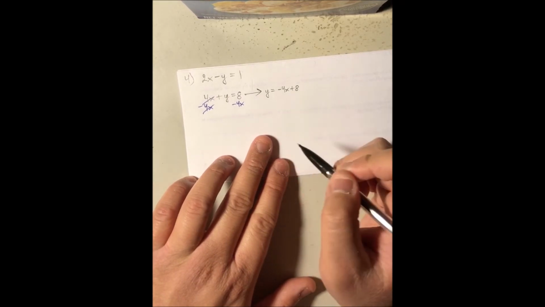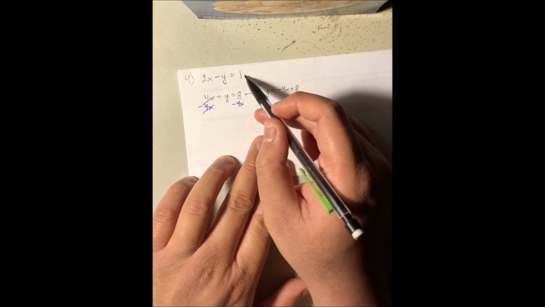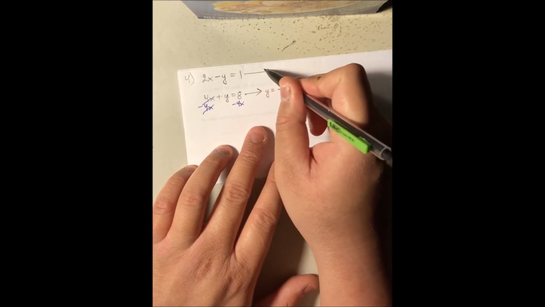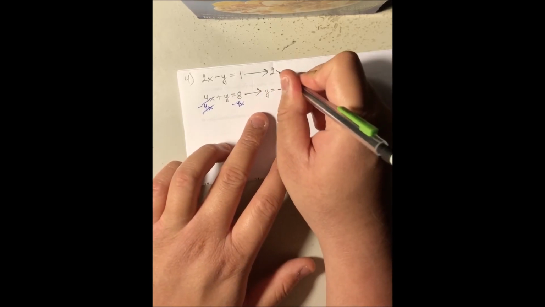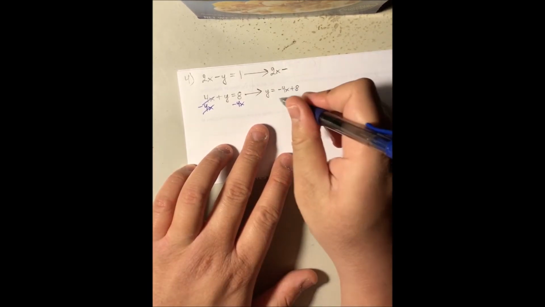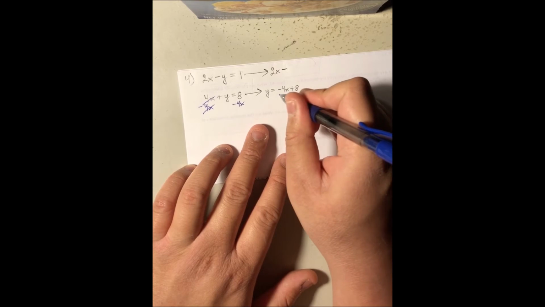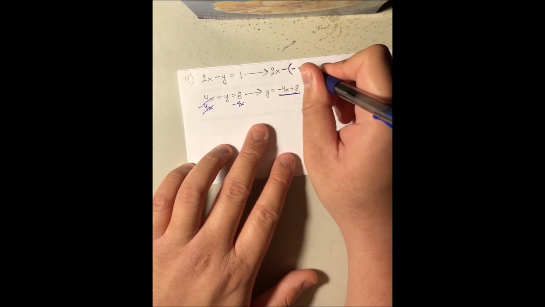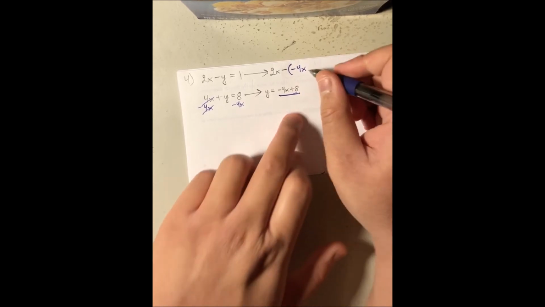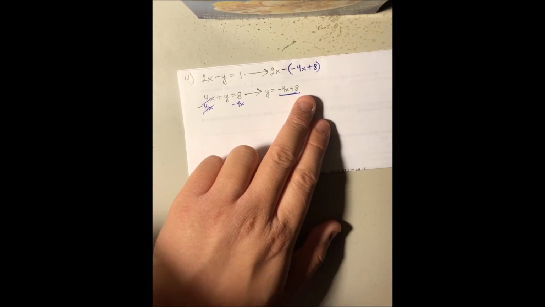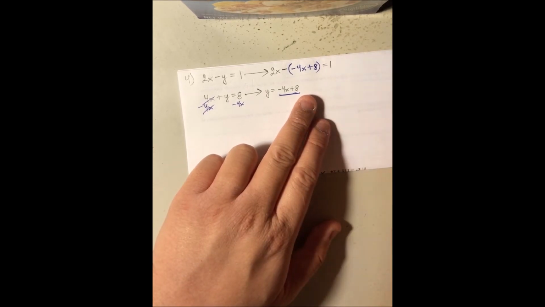Now with y equal to negative 4x plus 8, I can just go ahead and plug it back into the first equation easily. So that means my first equation will be 2x minus, instead of y, I'm going to have parentheses, negative 4x plus 8, equal to positive 1.